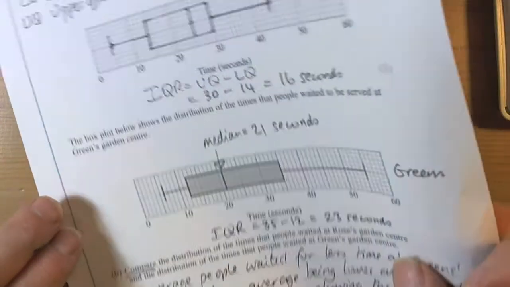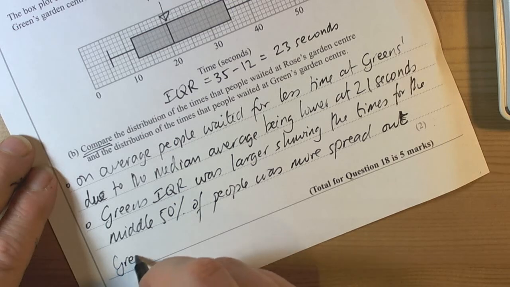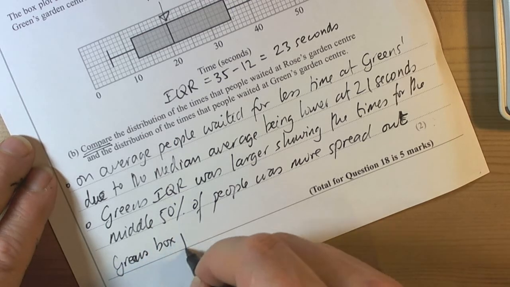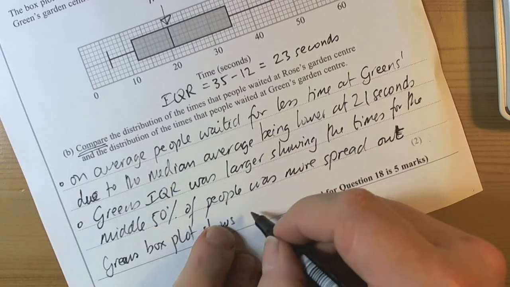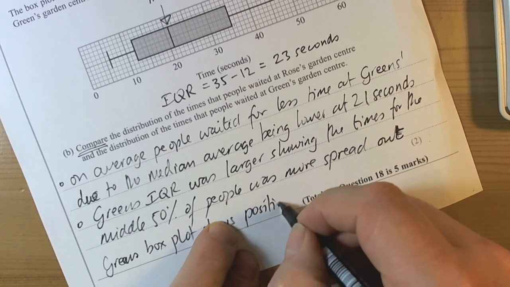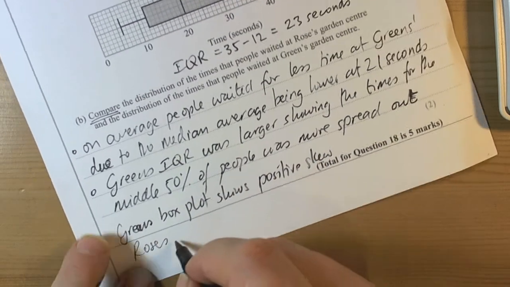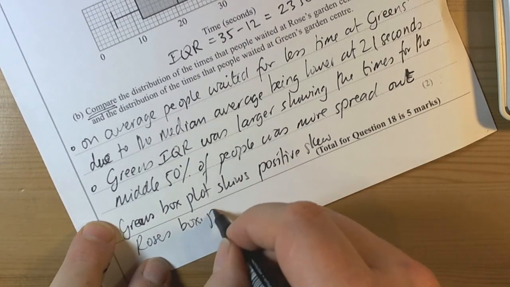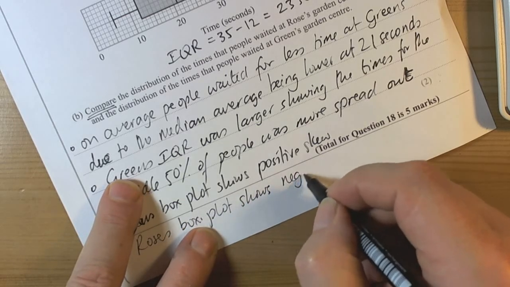Other comparisons we could have done at the bottom here is that we could have said that Greens' box plot shows positive skew, and Roses' box plot shows negative skew.